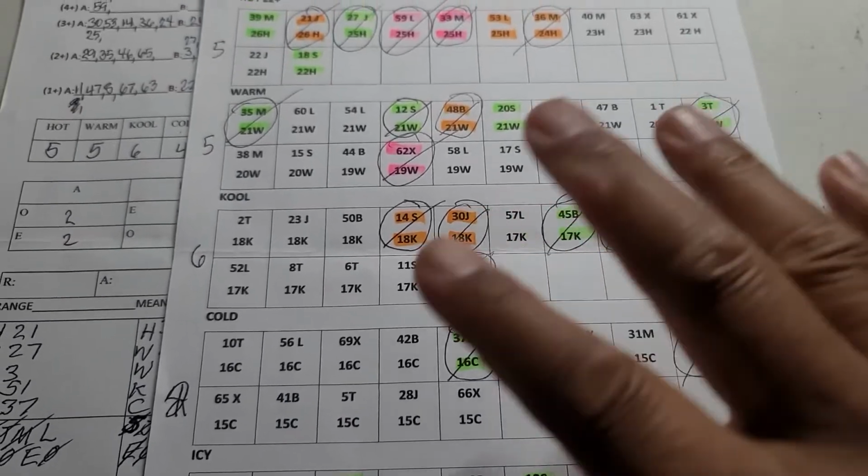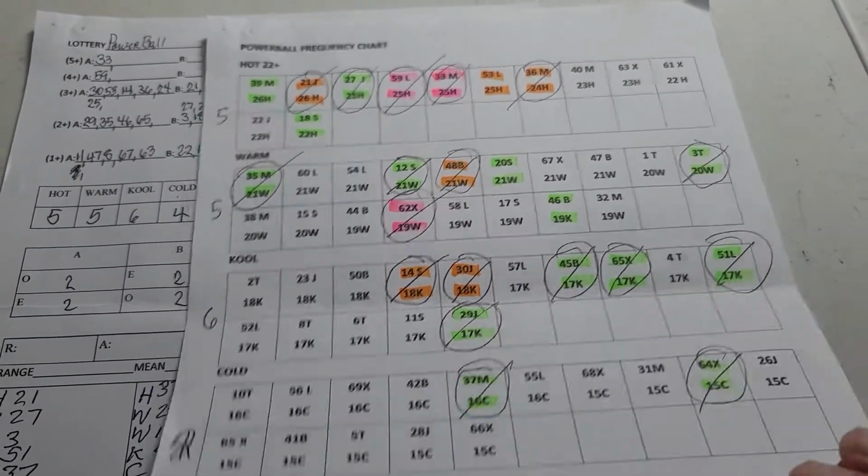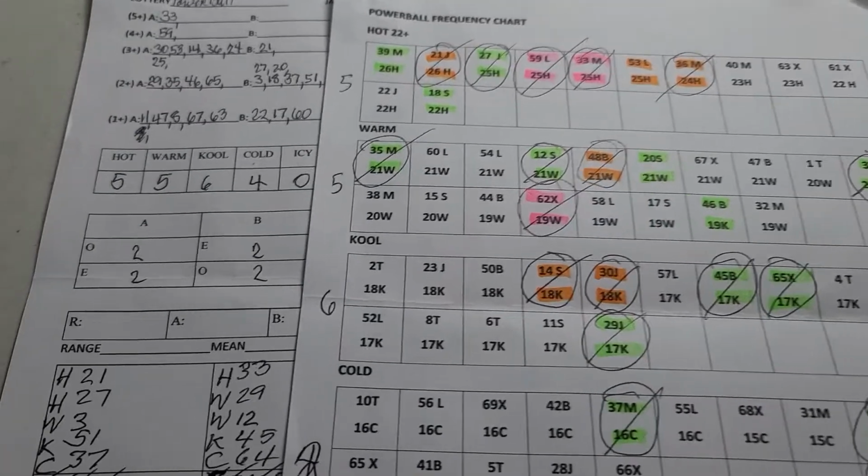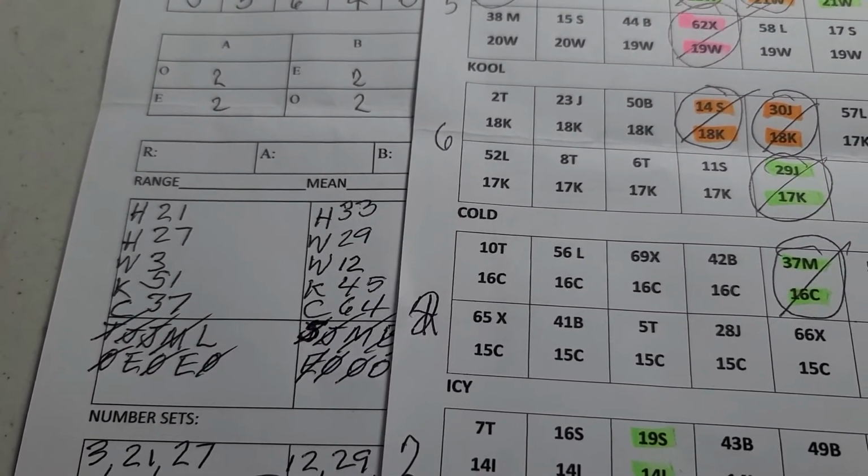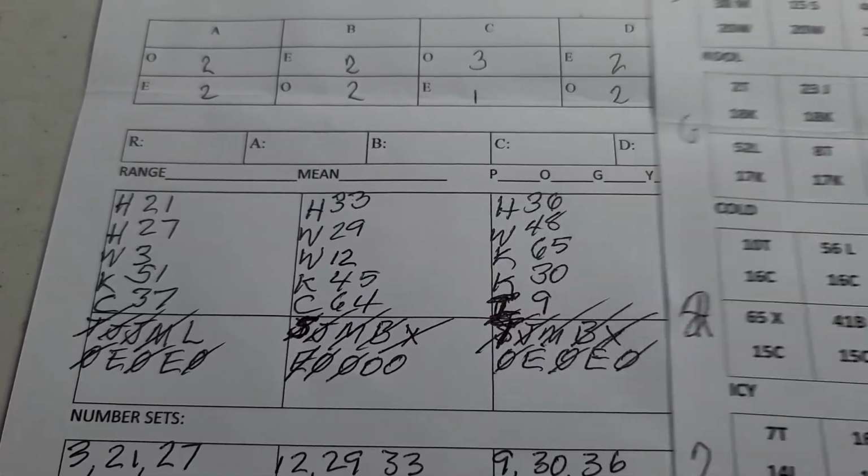So these are the numbers that were chosen from this sheet, and this is the way I create my profiles and match the profiles with the correct numbers to create the number sets.